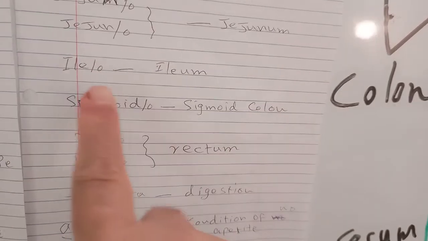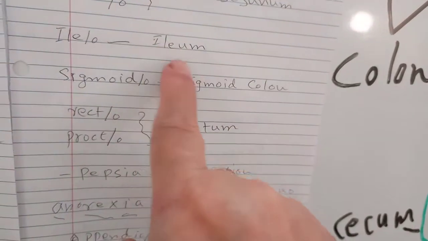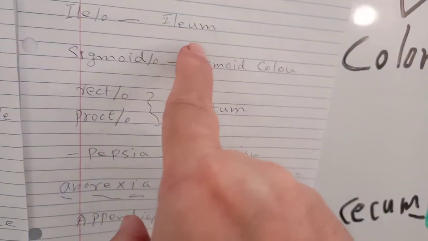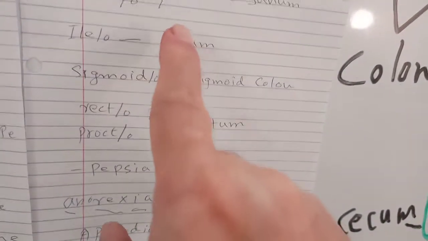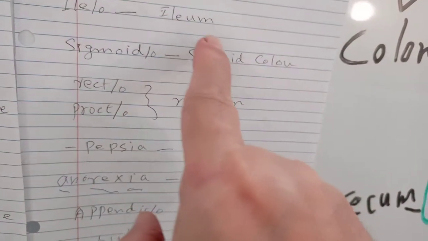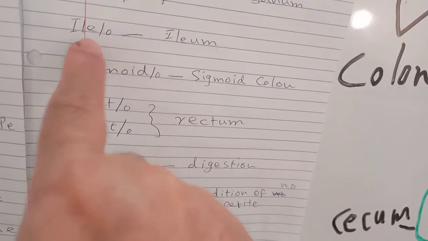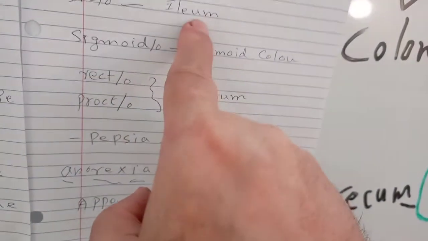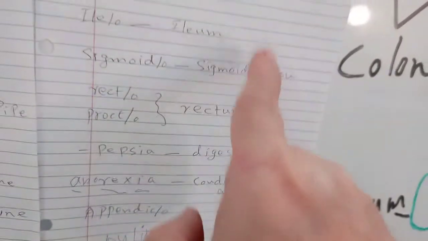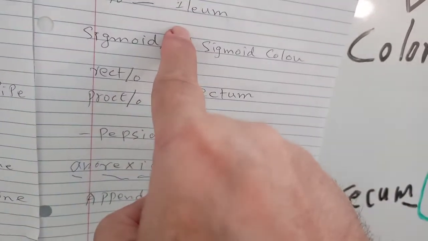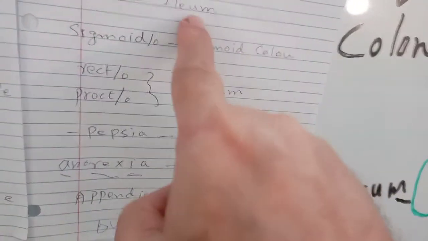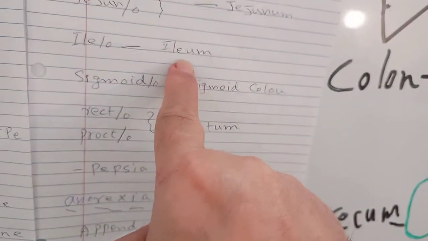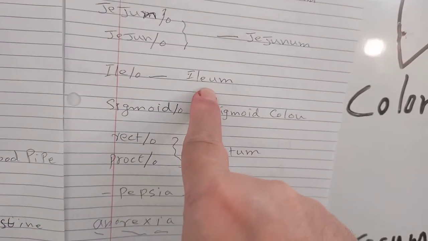I told you there are two ileum in the body. One is ileum and one is ilium. Ileum is a part of the small intestine, because this ileum has E and small intestine enter has E. So this ileum with E is a part of the small intestine.